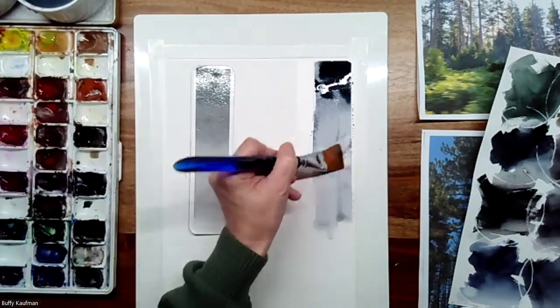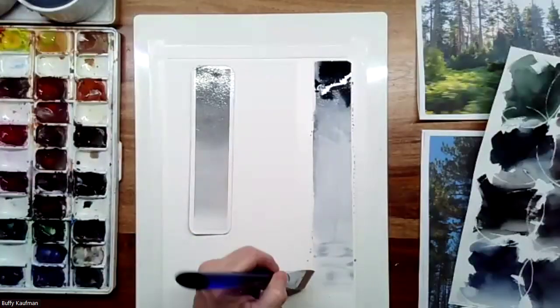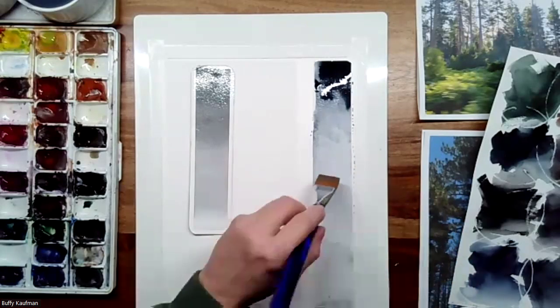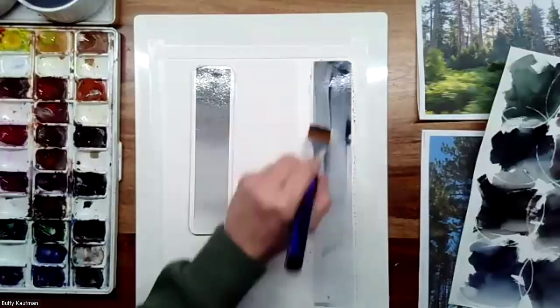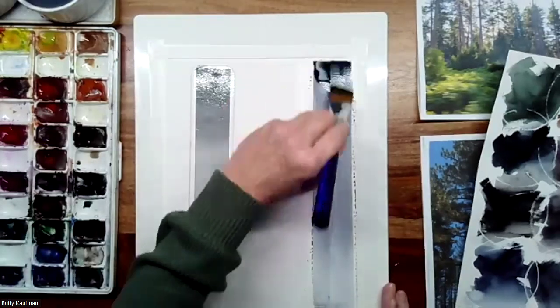And the Payne's Gray, something really beautiful about it is it's not only beautiful in its full saturation, but look at how lovely this gray waters down to. So you can really get this full range of value as it dries. Then you can have your own little value card.